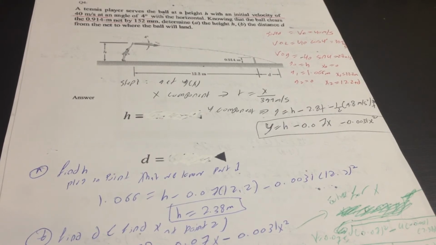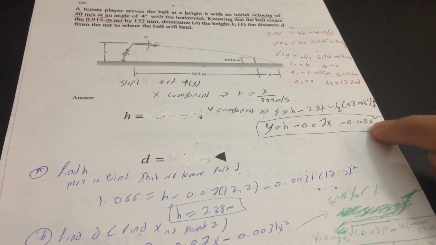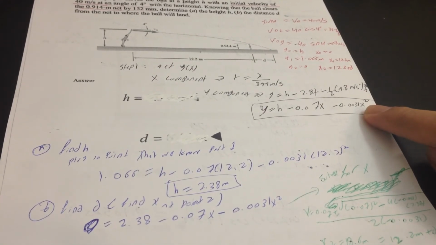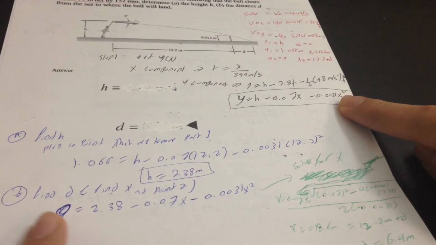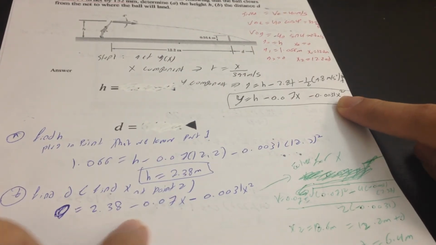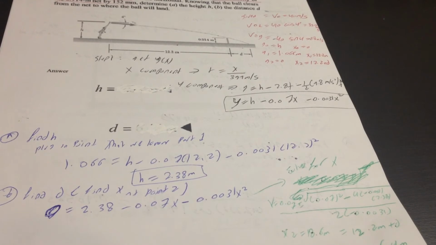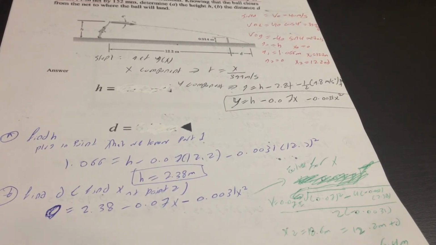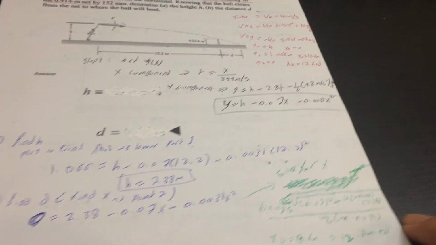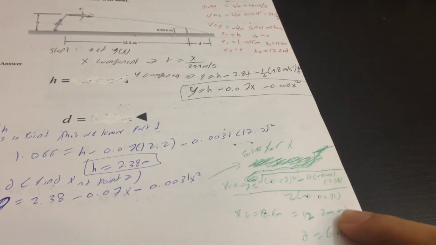And finally, for part B, the distance d, also apply this equation, and for x it will be 0. So we'll get this equation. It's very easy. You can either plug it into your calculator, or you can use the quadratic formula, which, as you can see here, I did.